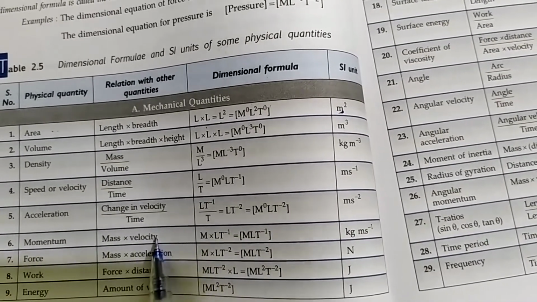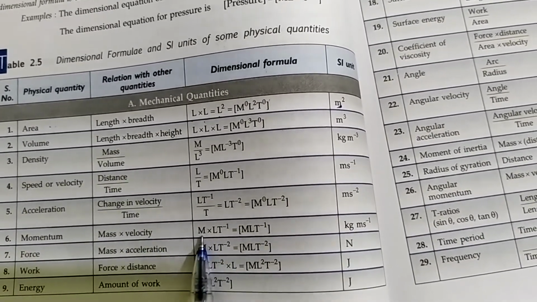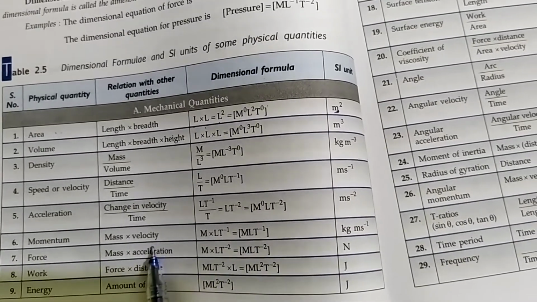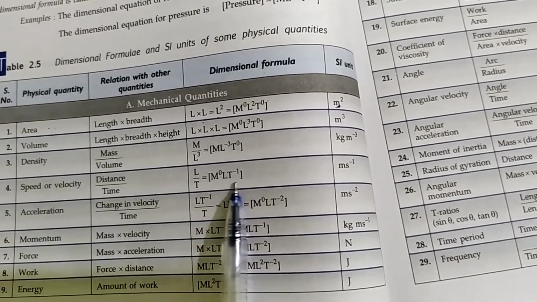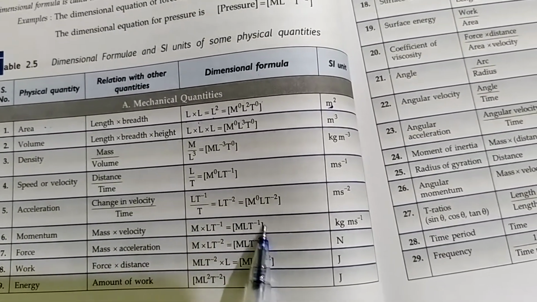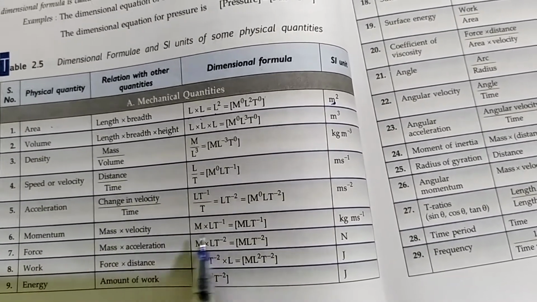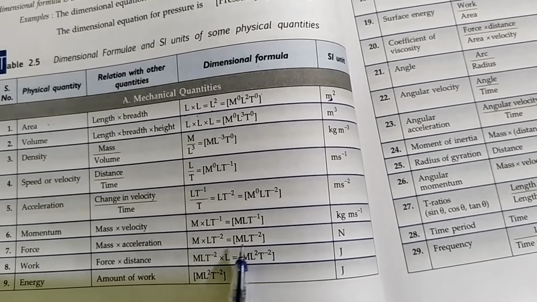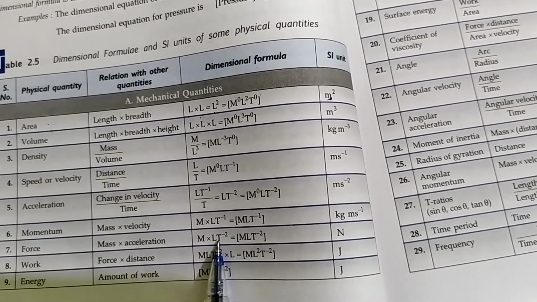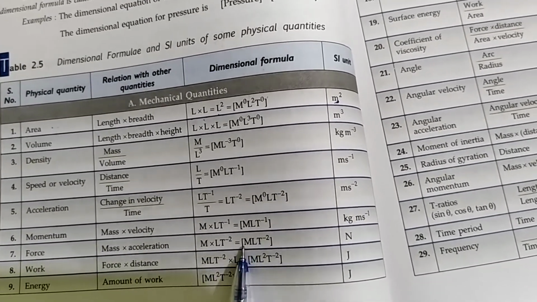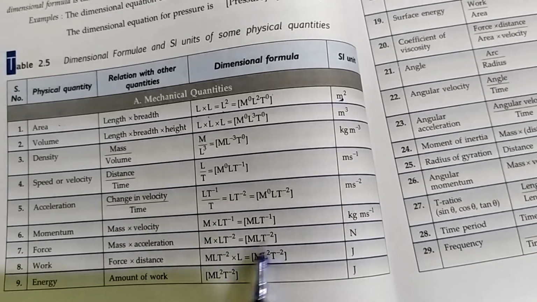Momentum is mass into velocity. Mass is M and velocity, just now we have calculated, L T minus 1, and this is the momentum. Force is also mass into acceleration. Acceleration we have calculated just now. So we'll write down the value of acceleration and M. So it will be [M L T^-2].